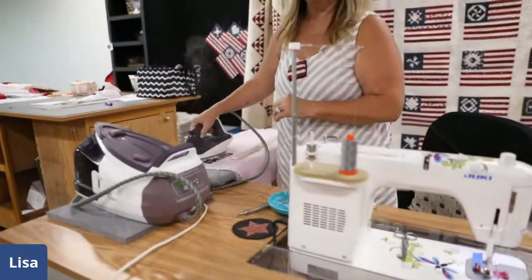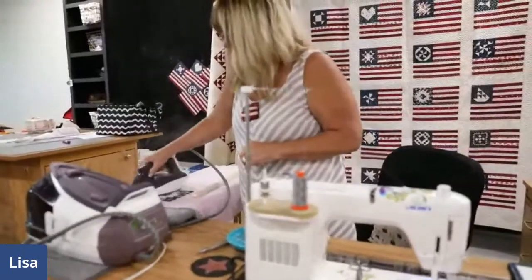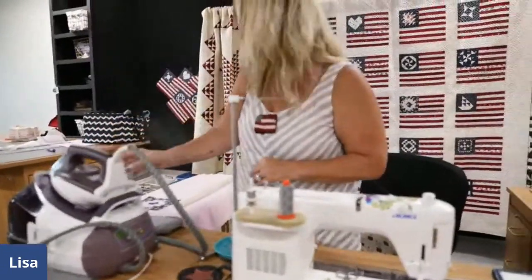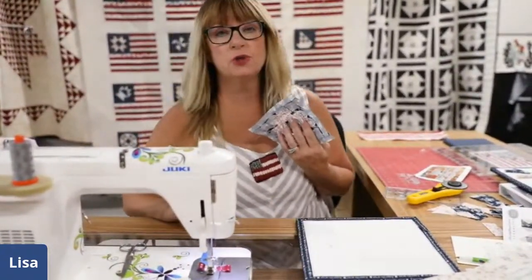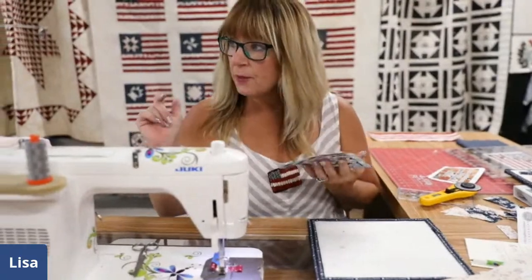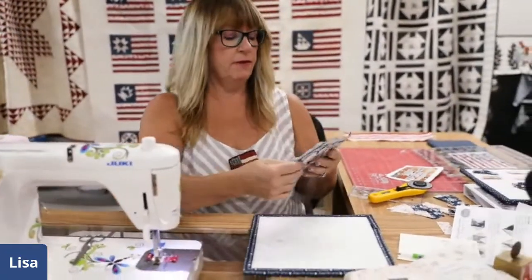Our cutting table gets delivered Friday. So we have 5 cutting tables from Tracy's Tables coming in. 3 of them are going to the retreat house, 1 in the shop, and 1 in our video studio.